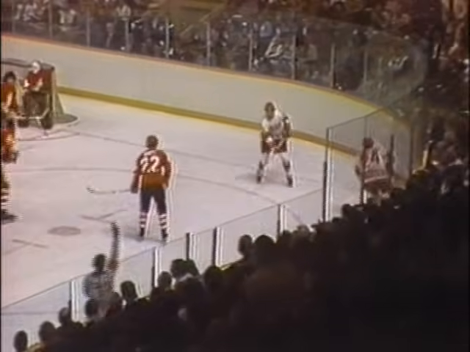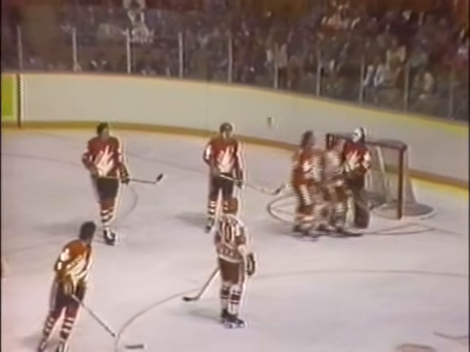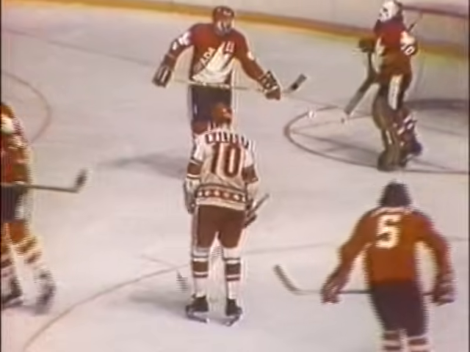Maltsev, number 10, down the right wing side. He has Alexandrov breaking, but he's turned around. There will be a penalty to Denis Potvin as Repniev carries on. Repniev behind the net, gets it back to the line. There's a shot, deflected in front. Soviets get it again, and with Canada touching the puck, there's a hooking penalty coming up to Denis Potvin.